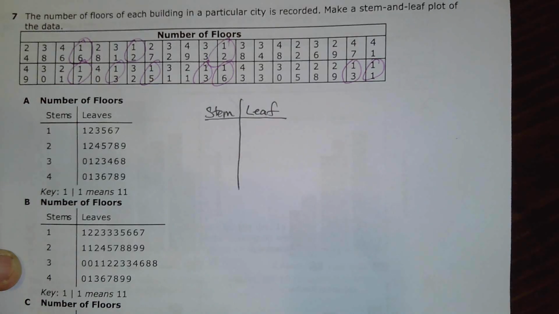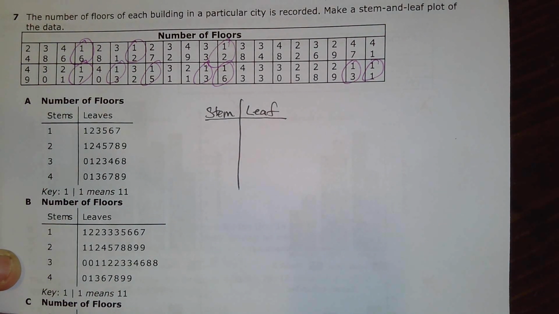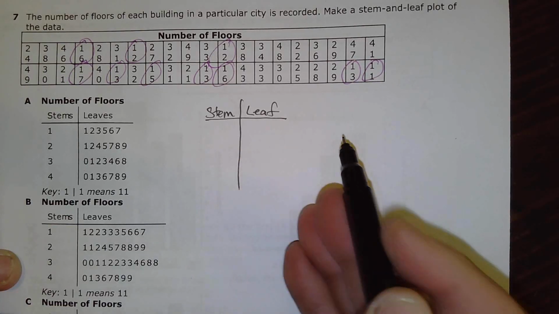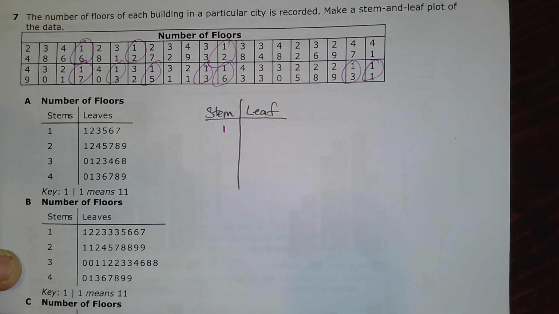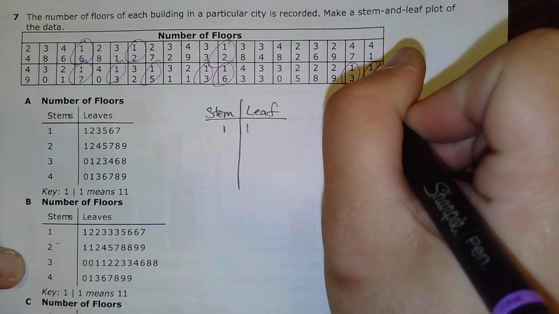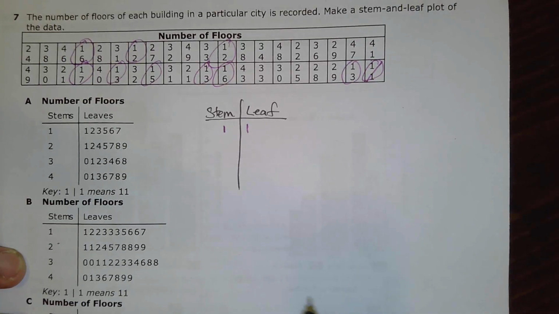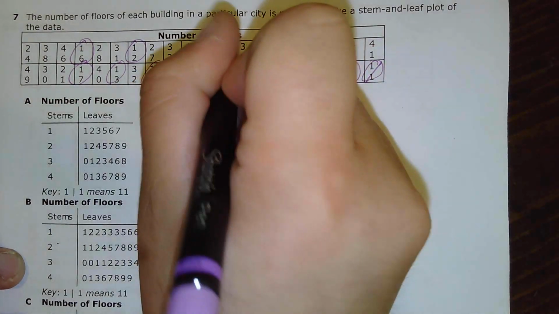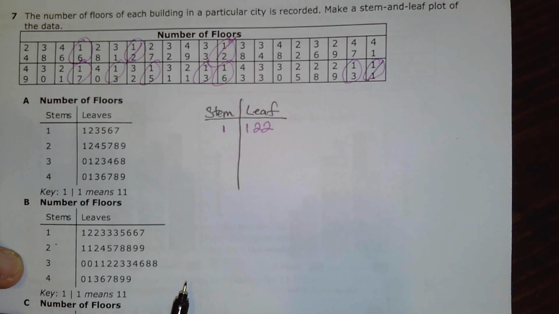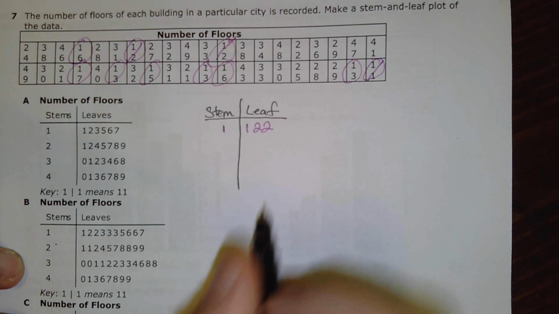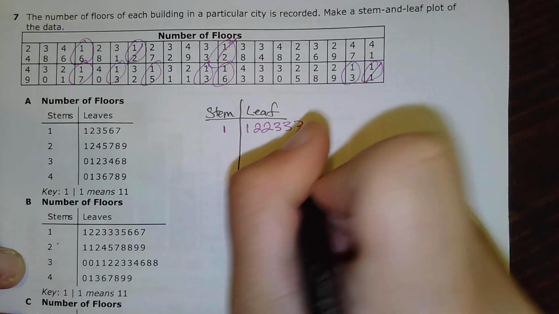I think that's it. So now all I'm going to do is create my own stem and leaf. I know I have a 1, that's going to be my stem. So now I'm finding my smallest numbers and ordering them from least to greatest. The smallest number I have is 11, so I'll write that and cross it out. The next number was 12, and that appears twice, so I'll cross it out. Then I have 13, which appears 3 times, and I'll cross them out.